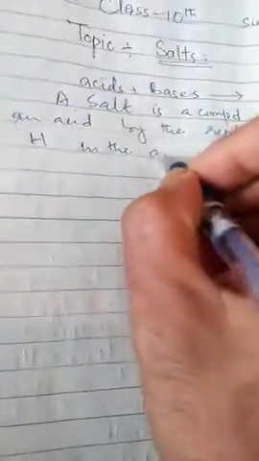Now we'll define a salt. A salt is a compound formed from an acid by the replacement of the hydrogen in the acid by a metal.